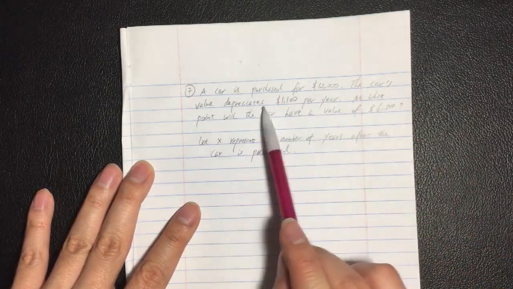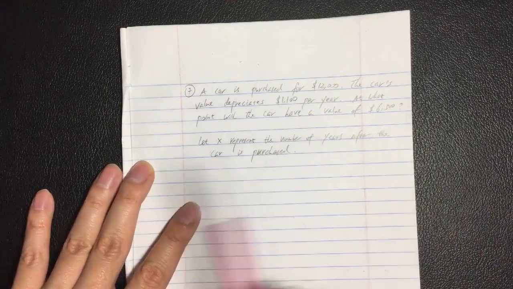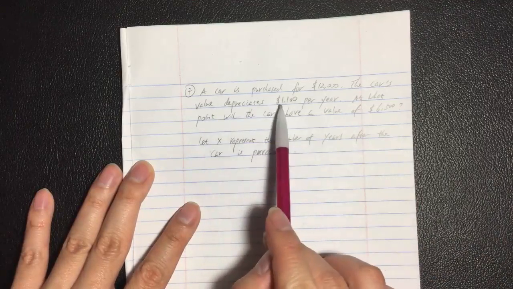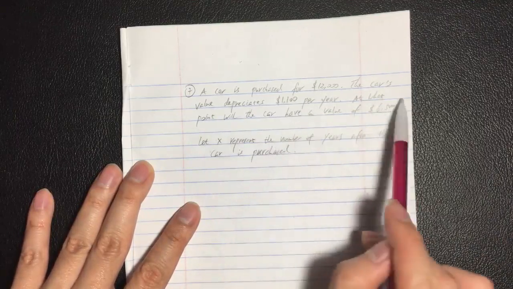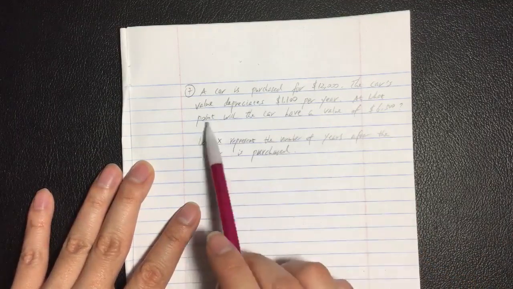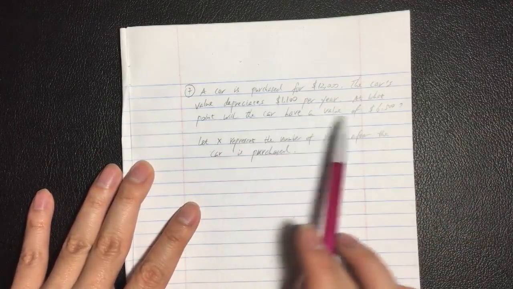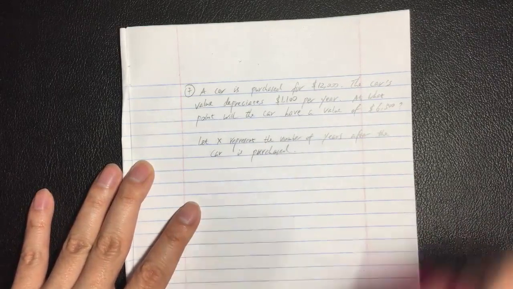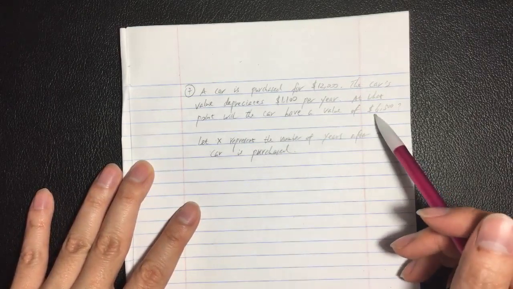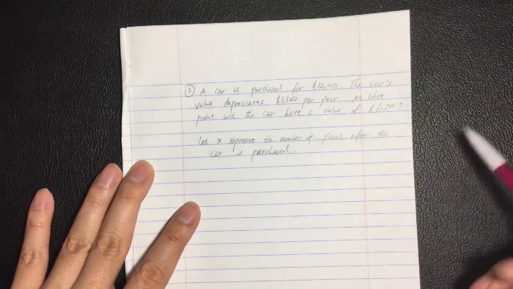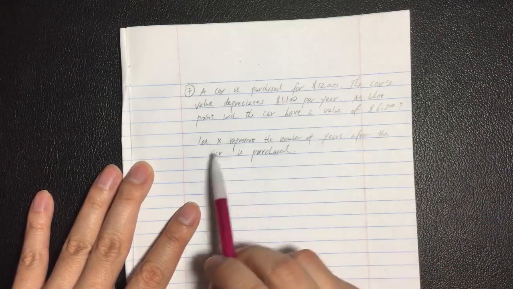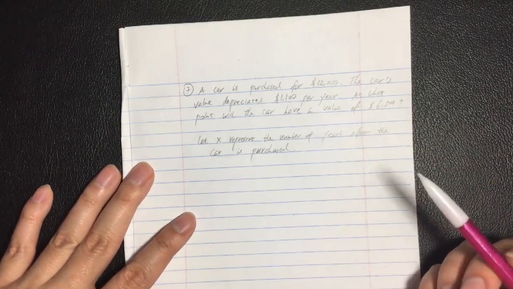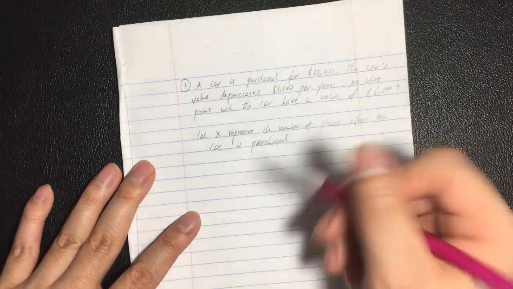And the car's value depreciates. Depreciation means the car's value goes down. Every year, the car's value goes down by $1,100. At what point, how long does it take for the car to have a value of $6,500? So let X represent the number of years after the car is purchased. We try to find X.